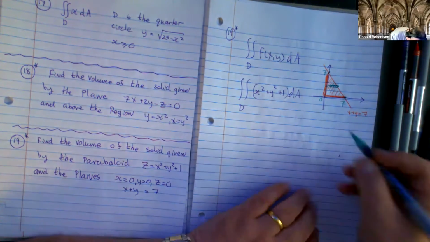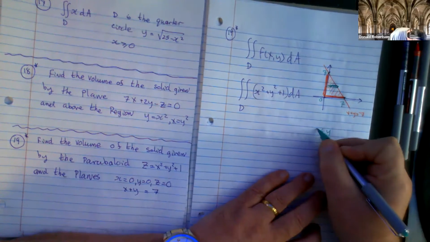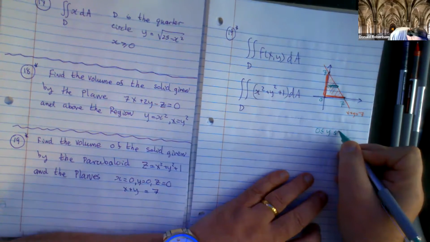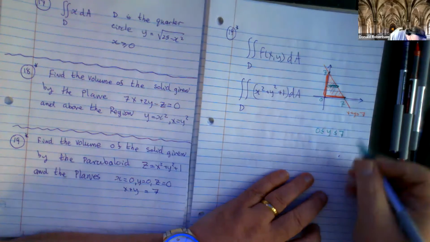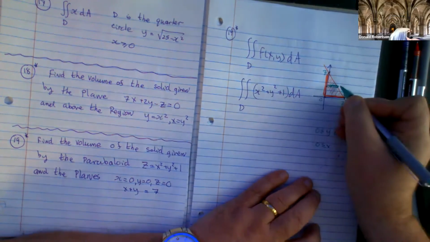So now I'm ready. Since we're going horizontal, that means the y values are going to go from 0 to 7. And the x values are going to go from 0 to the line.